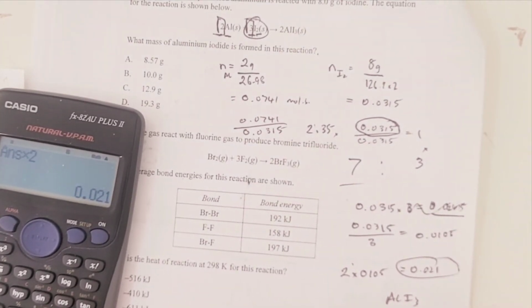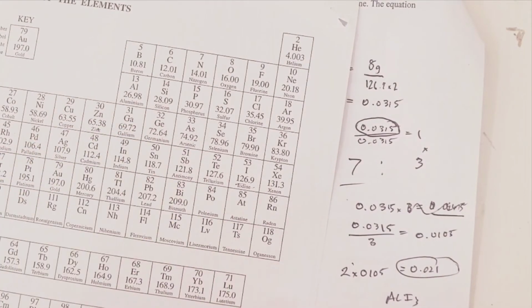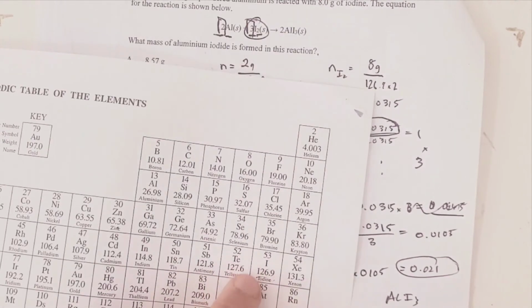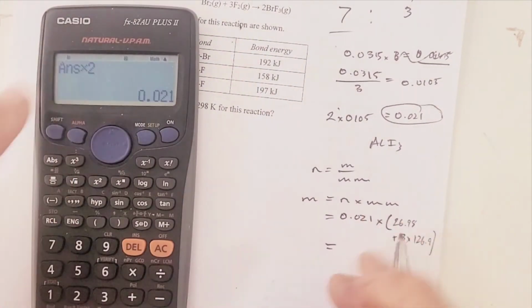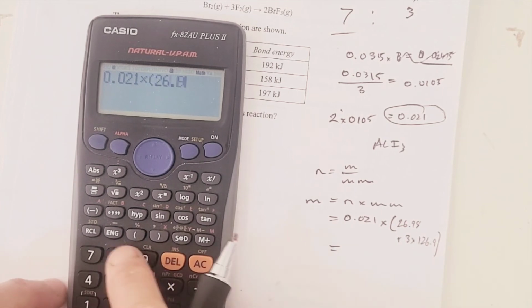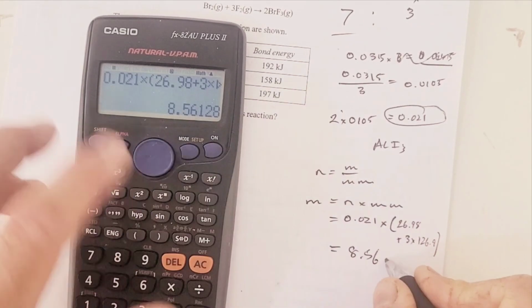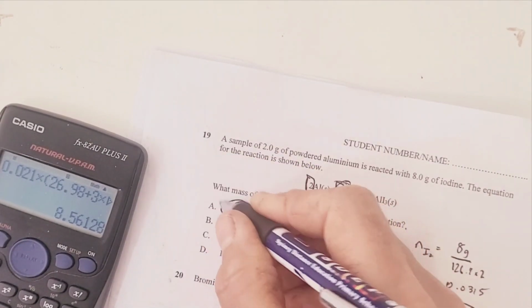So mass is going to equal moles times the molar mass. 0.021 times, what's the molar mass of aluminium triiodide? 26.98 plus 3 times 126.9. 0.021 times 407.68, 8.56. That's 8.57. That is the answer.